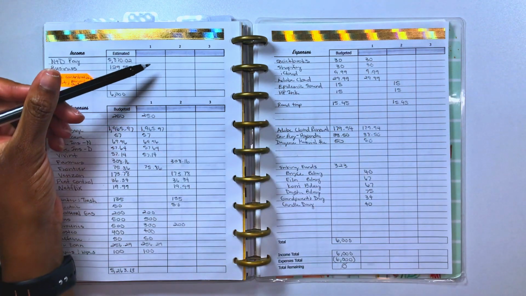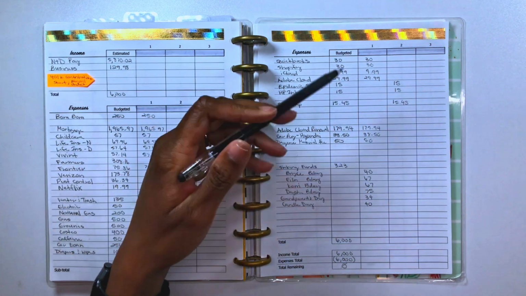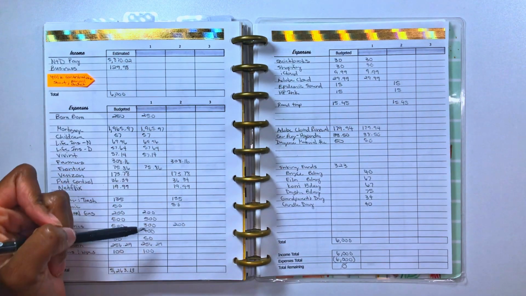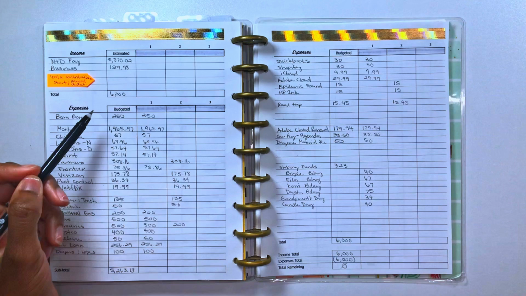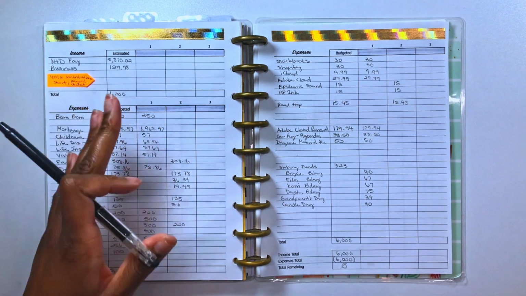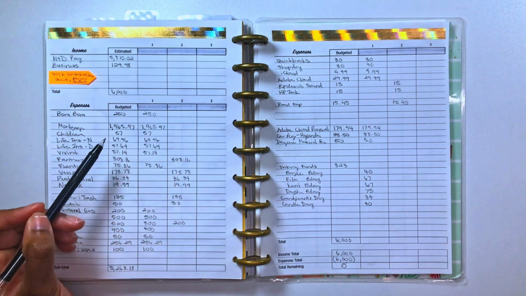So breaking it down by paycheck in these columns will allow me to manage my budget easier. It also shows how much money is left over per paycheck and when I can spend money, when the bills are due, things like that. So that's why I like doing it like this as well.